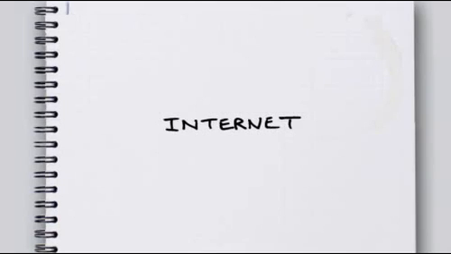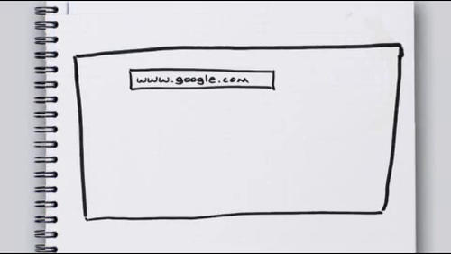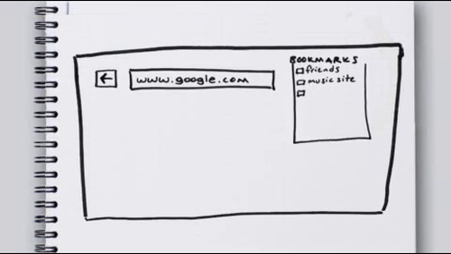So, you are on the internet using a web browser. You know, that thing with the address bar and back button and bookmarks. That thing you're in right now, up there. Yeah, that's your web browser.